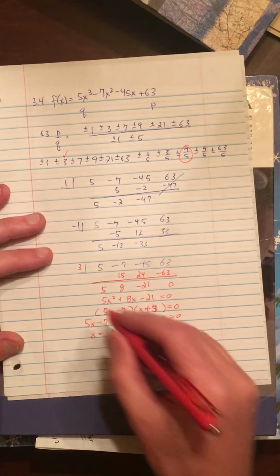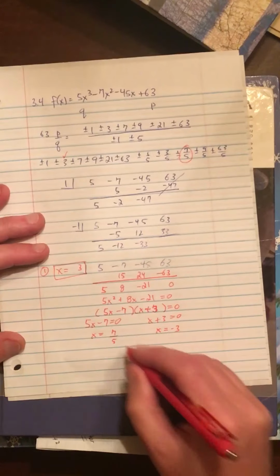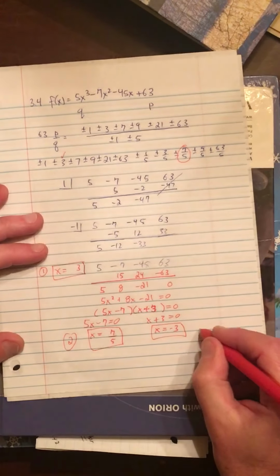So here are our zeros. X equals 3, there's 1. X equals 7/5, 2. And x equals negative 3, 3 solutions.